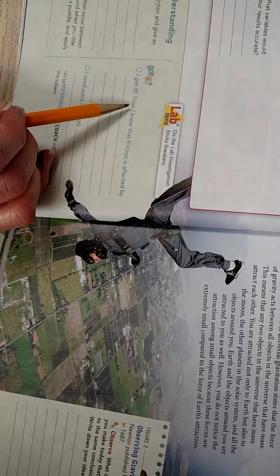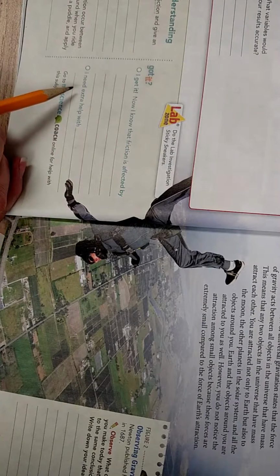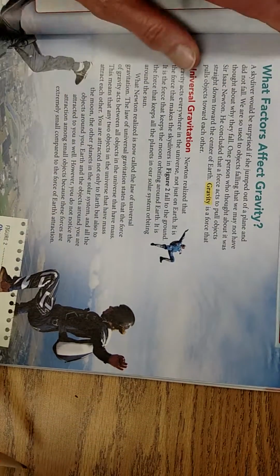Now I get it. Now I know that friction is affected by what? And if you have questions, ask your teacher. Let's go to page 41.